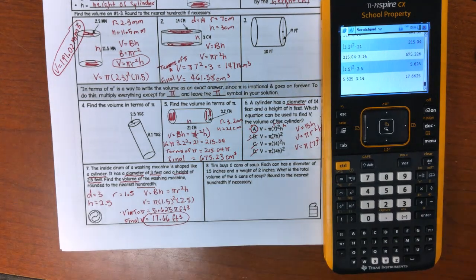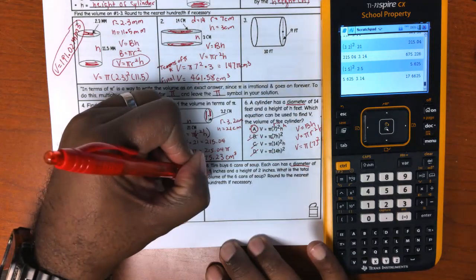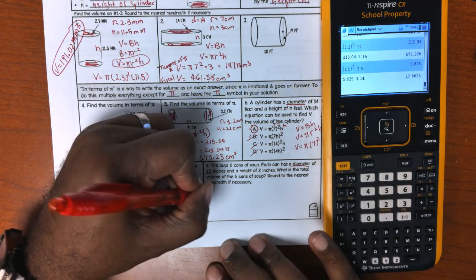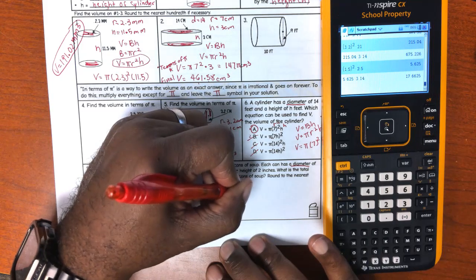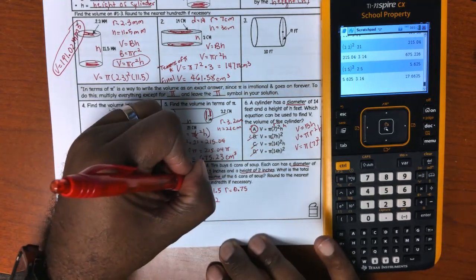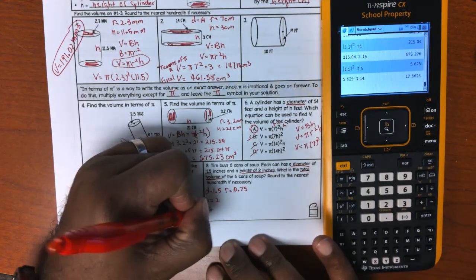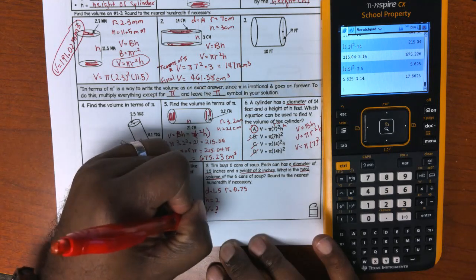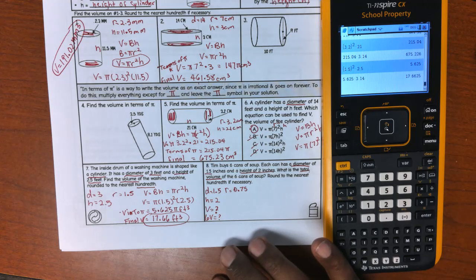Tim buys 6 cans of soup, and each can has a diameter of 1.5 inches. So D equals 1.5, and r is equal to half of that, 0.75 inches. And a height of 2 inches, so h equals 2. What is the total volume of 6 cans of soup? So V equals what? And what does 6V equal? I put 6V there because that's the volume times 6.